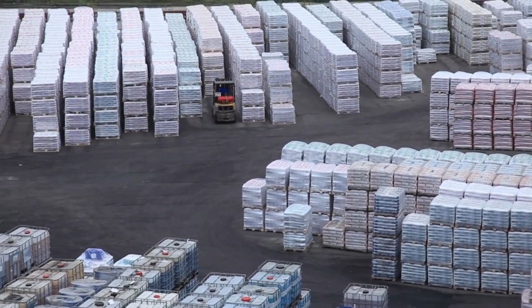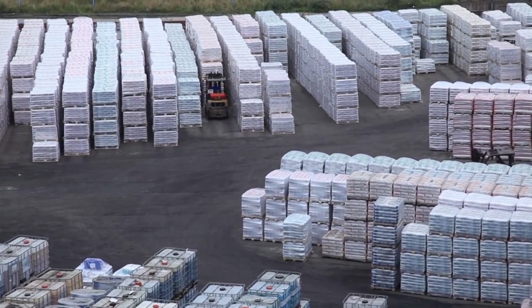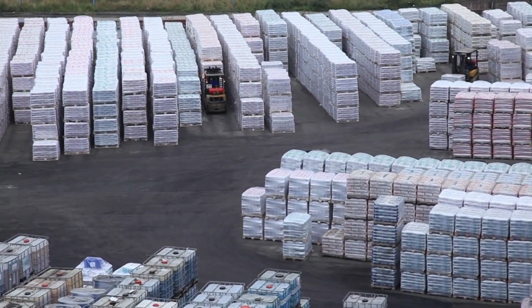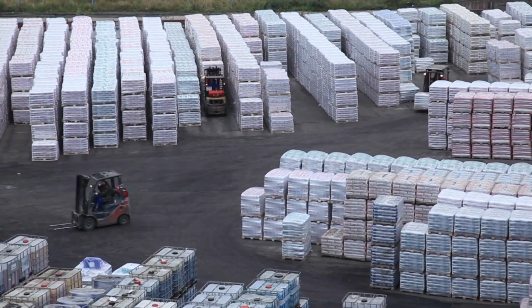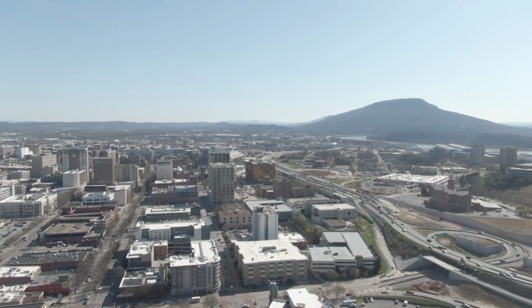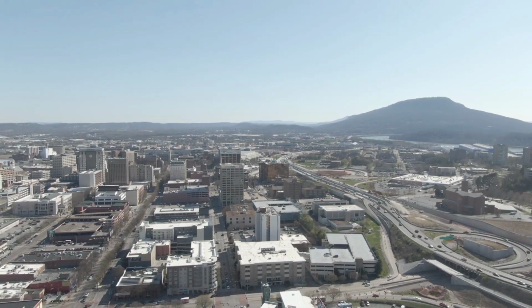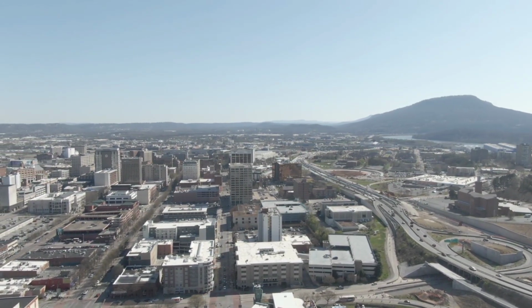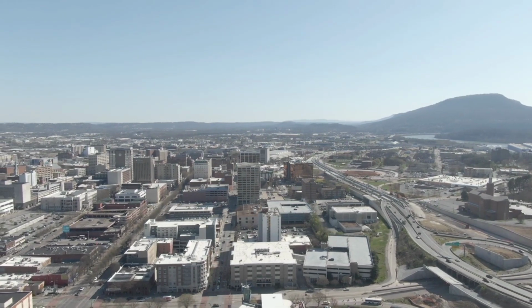GDP growth. The Fed also looks at the rate of GDP growth when making interest rate decisions. If the economy is growing too quickly, the Fed may raise interest rates to slow down economic activity and prevent inflation. If the economy is growing too slowly, the Fed may lower interest rates to stimulate economic activity and boost GDP growth.